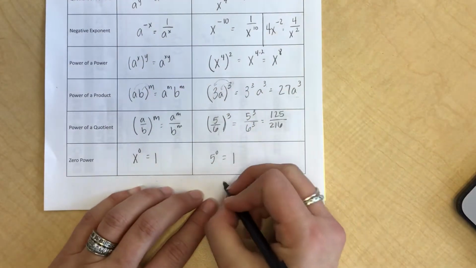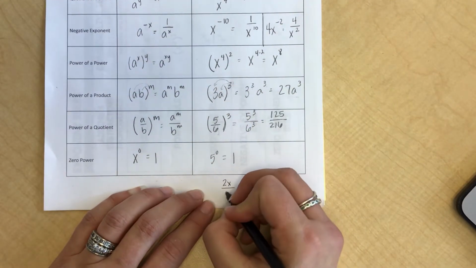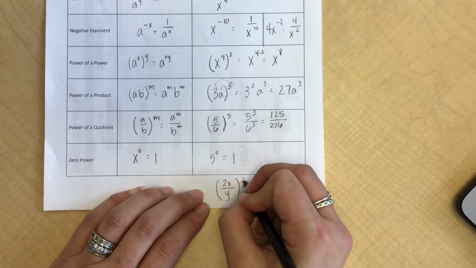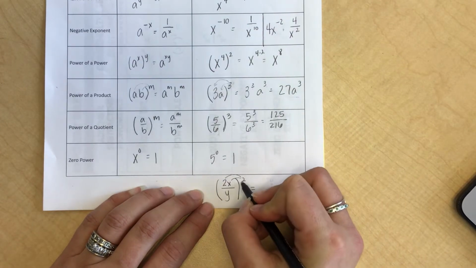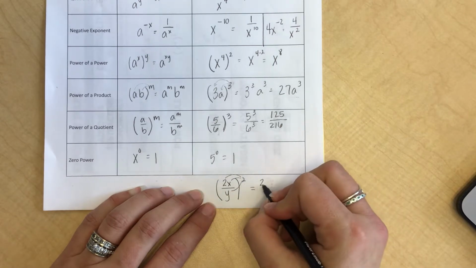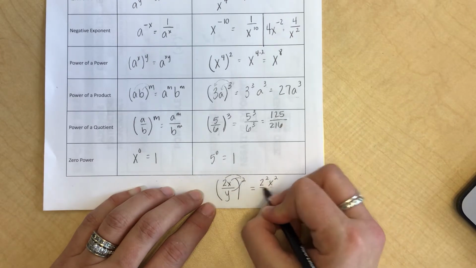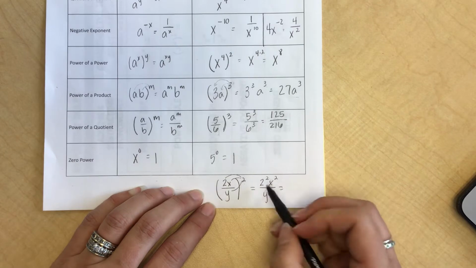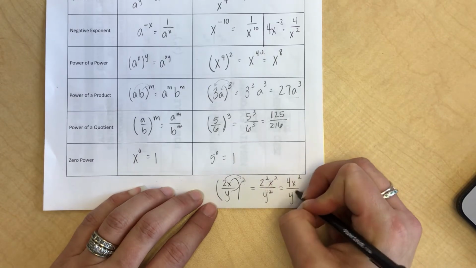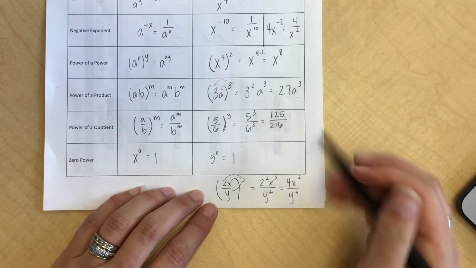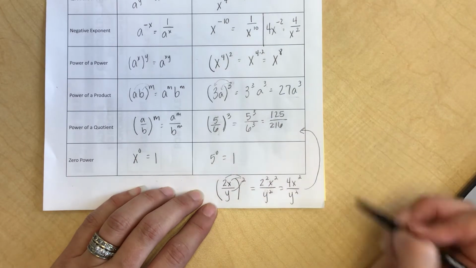So if I had 2x over y, all of that squared, what that would mean is I distribute the squared to everything on the inside. So 2 squared, x squared over y squared. And then we always simplify if we can. So 4x squared over y squared. So that would go along with that example there.